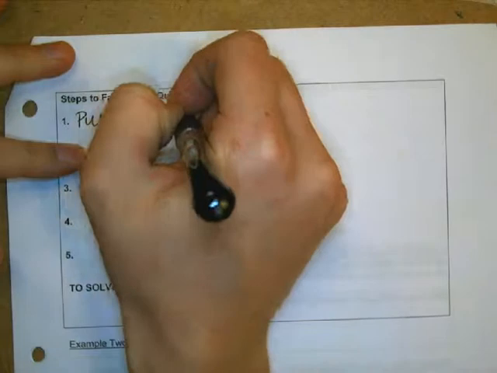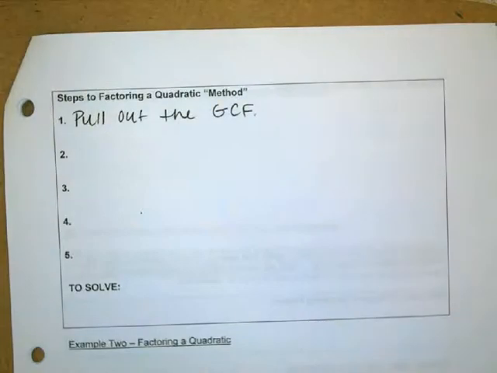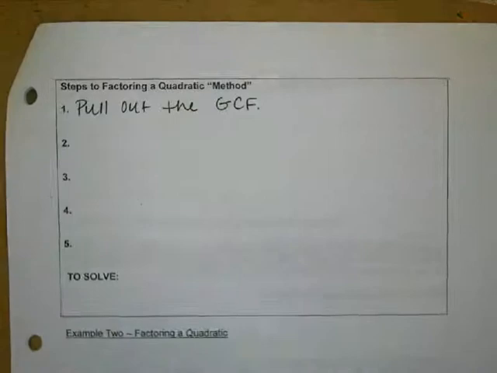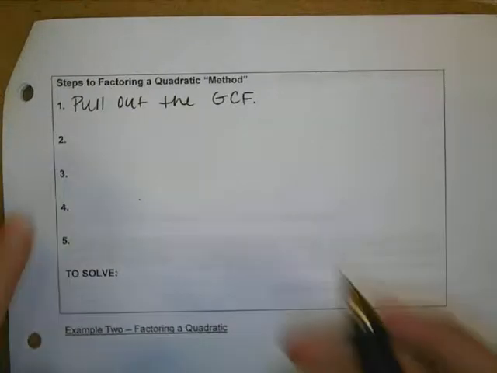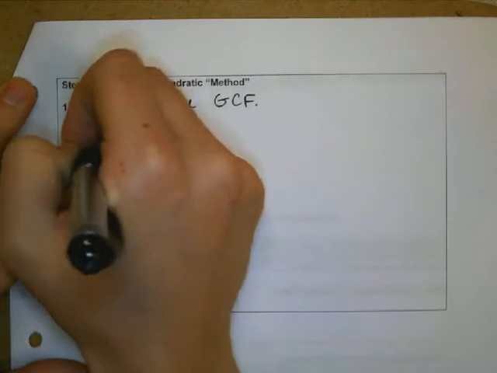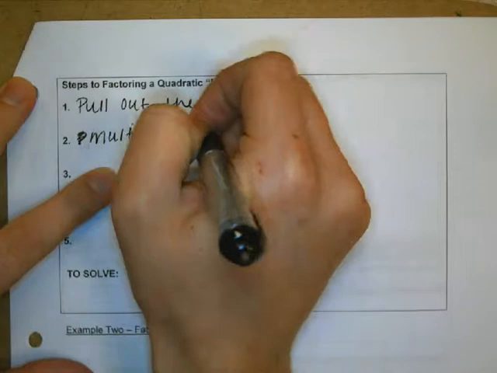The first step: if there is a greatest common factor, we're going to start by pulling that out right off the bat. And all that does for us is make sure that our numbers are as small as they can be. The next thing that we do is multiply A and C together.